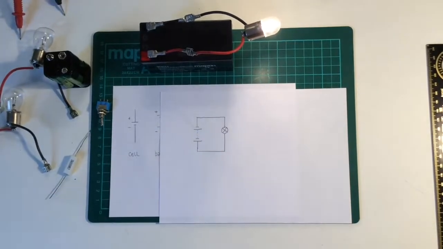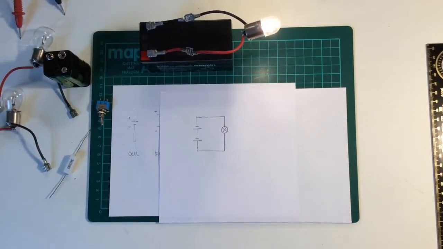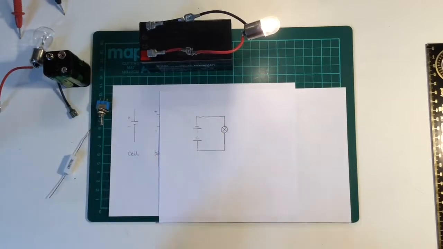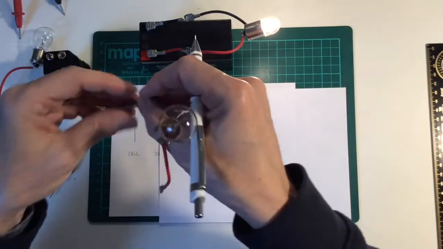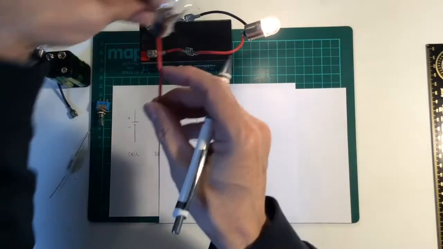Okay, if I was to connect another light bulb across the battery at the same time, so let's try this one. Now I'm going to have to hold it in place because I don't have the right connector.